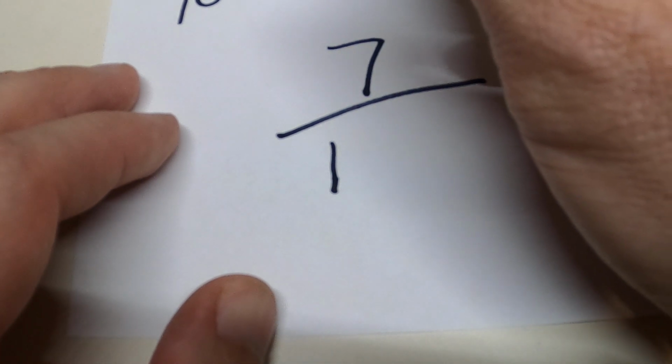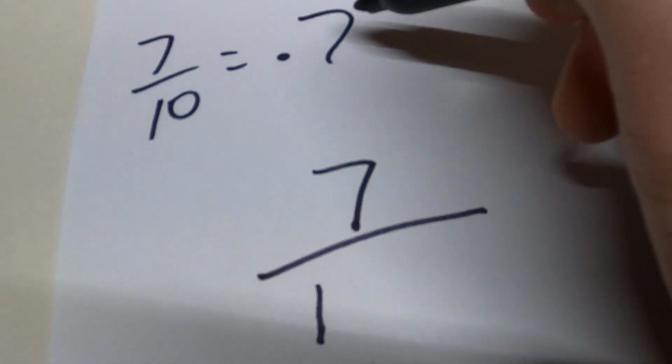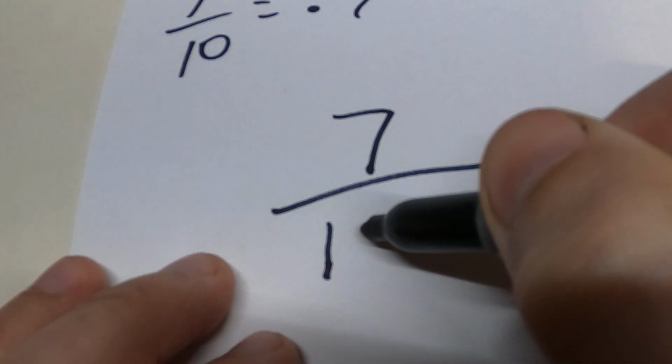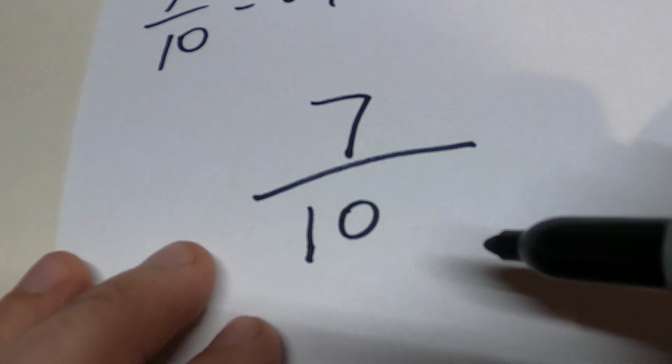Then I'm going to put a 1 down here, and however many digits I have up here for my decimal, that's how many zeros I'm going to put in our denominator, or the bottom of our fraction. So that's going to be 7/10.